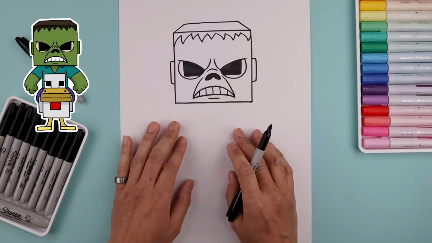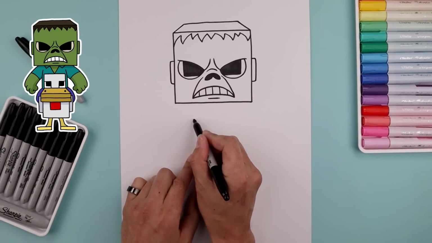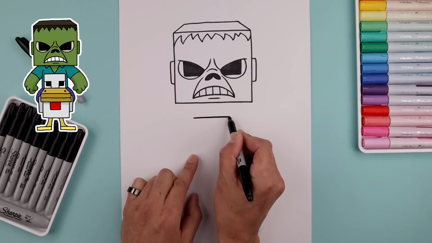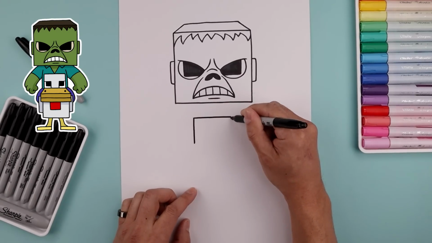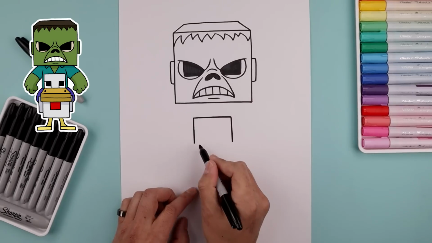Now with the head complete, let's move down and draw on the chicken's head. We're going to start on the left side, draw a straight line going across the top. From the ends, draw two straight lines coming down towards the beak. Let's flatten off the bottom.